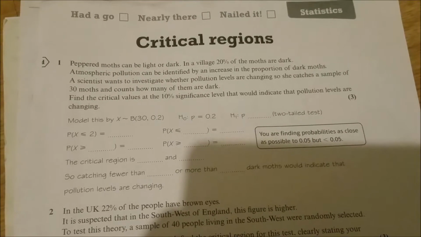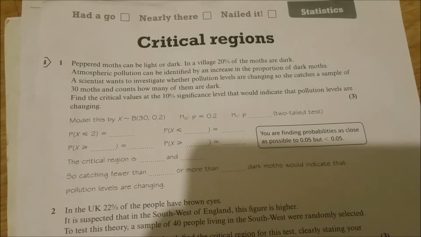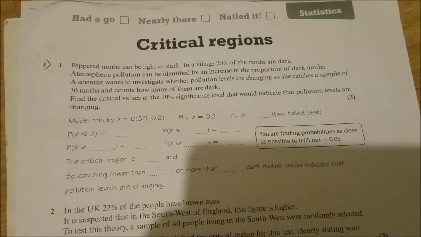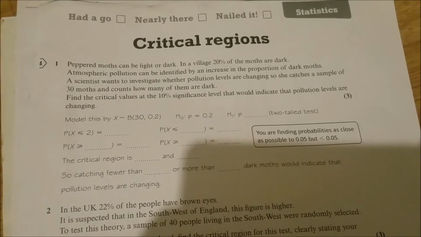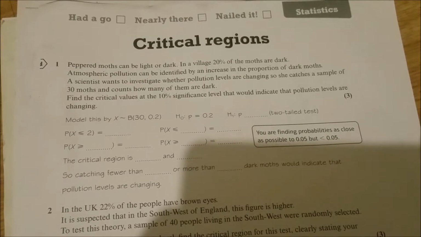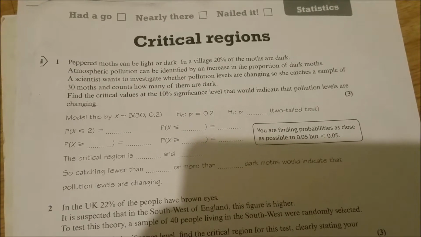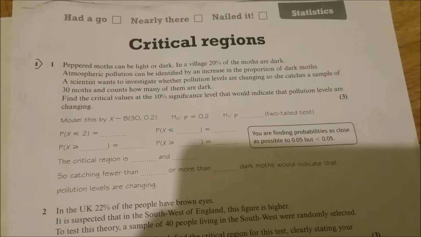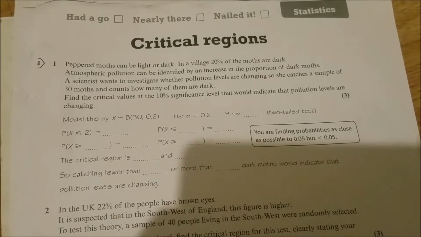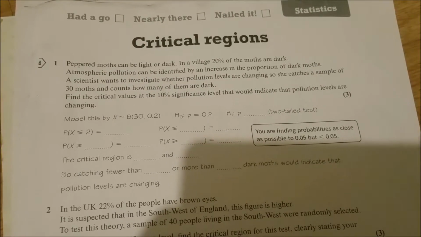It's not relevant. Anyways, let's get back to the actual question. It's a sample of 30, 10% significance level. We're not actually testing it this time. What we're doing is finding critical values. We want to find out where our boundaries are, how many moths we would need to catch to see whether pollution levels are changing. And that word changing is key, because we're not doing a one-tailed test. We're doing a two-tailed test.